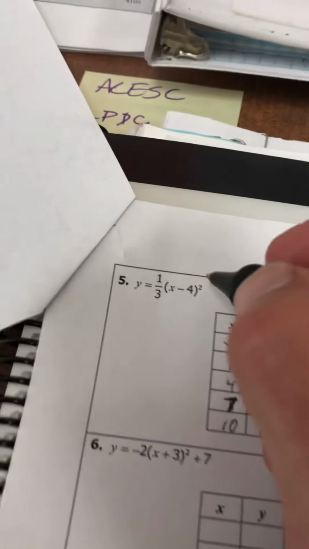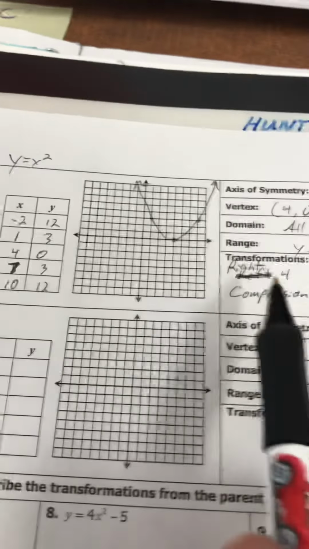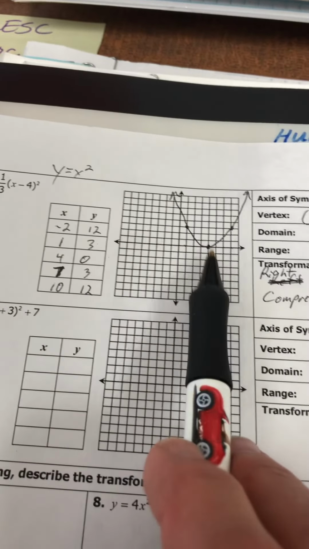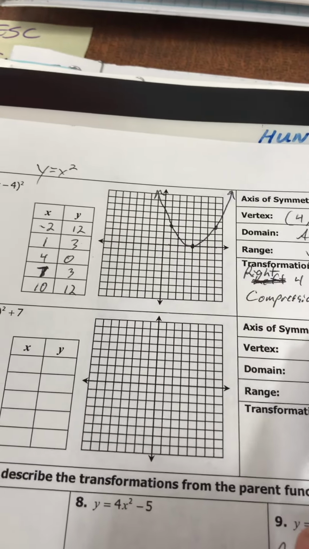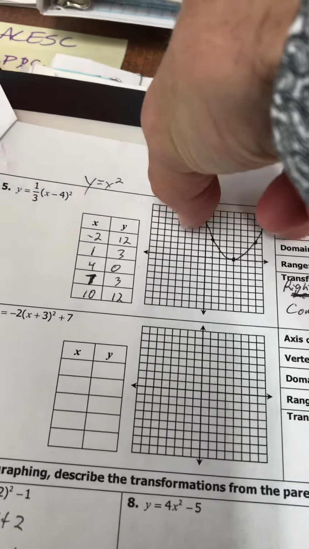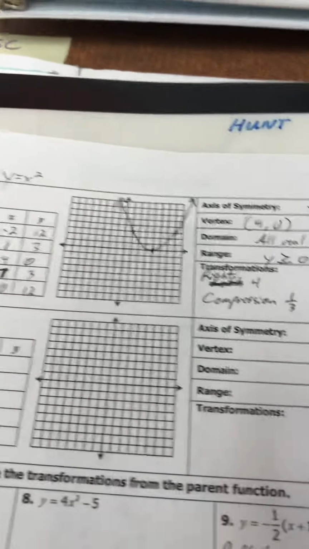From the parent function, remember parent function is still y equals x squared. You can compare it on Desmos or on your graphing calculator, and you can take a look at it. This is right 4, so it went to the right 4, and it's a compression of 1/3, meaning it's a vertical compression. It's like opened up. It's compressing down on the x-axis by 1/3.